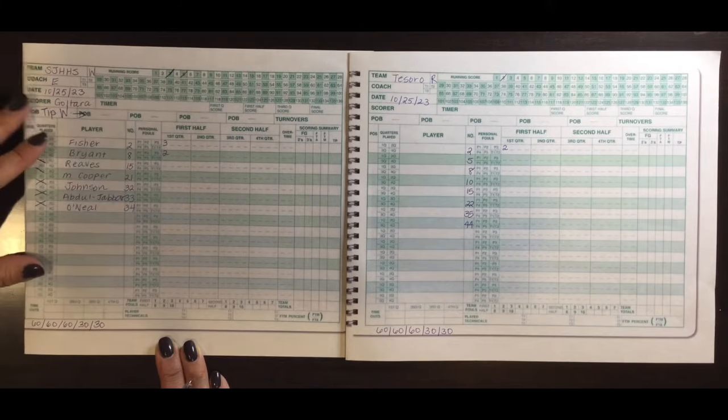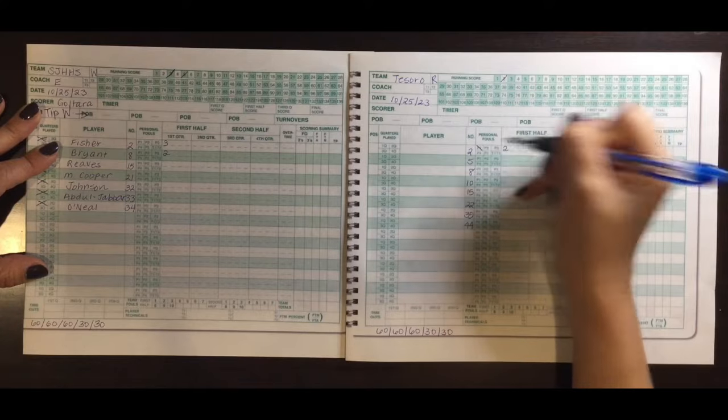And then say next a foul happens. So say number 2 fouls Fisher. So we'll come over here and give number 2 on Tesoro a personal foul. So you mark that. So this is the personal fouls here.